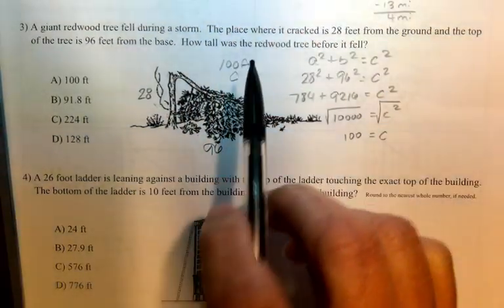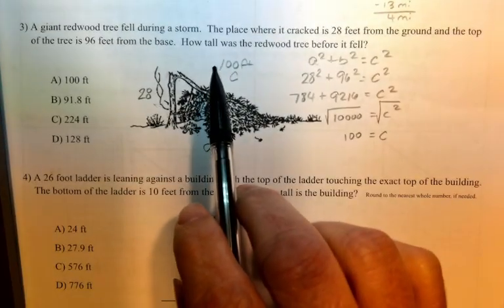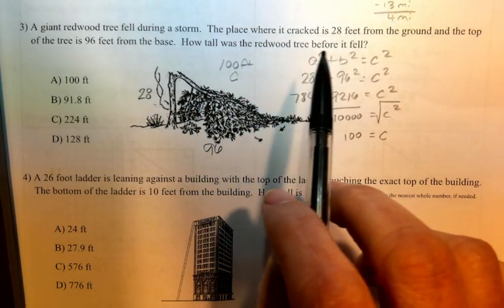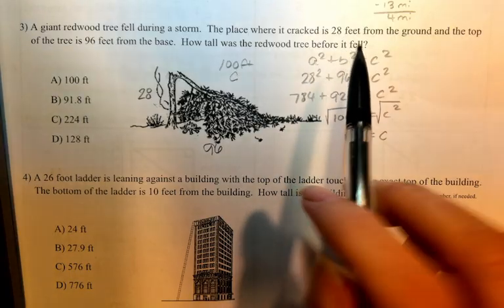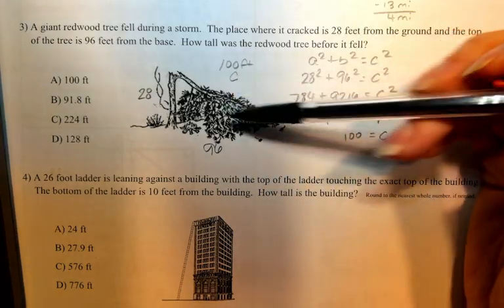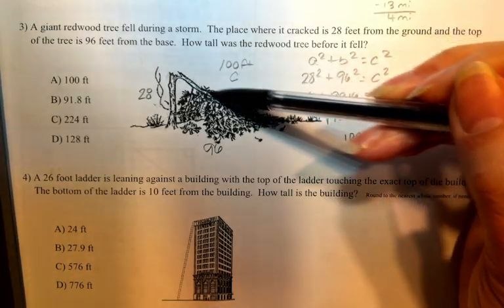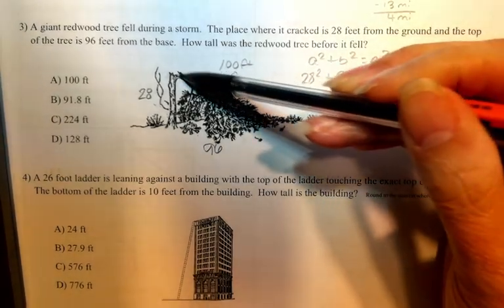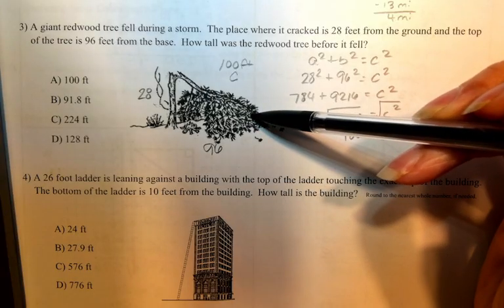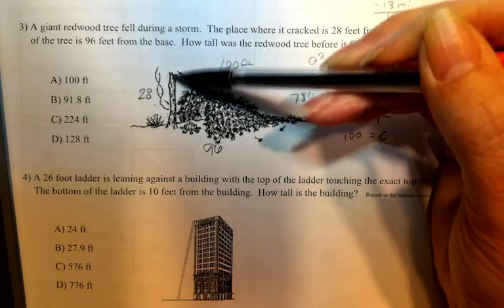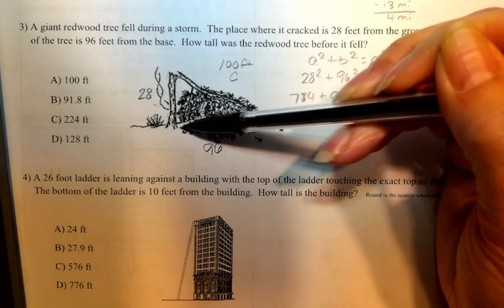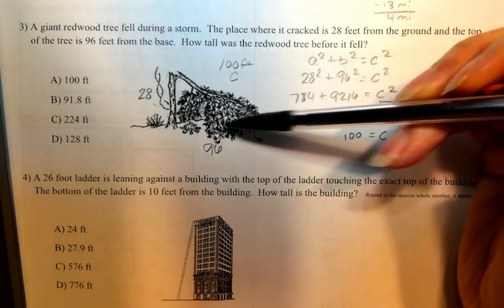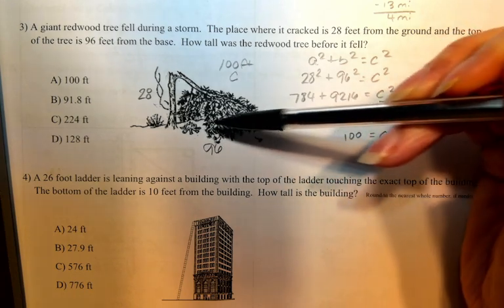Now we're going to go back to that question. It says, how tall was the redwood tree before it fell? So what I want you to imagine is, where was it before it fell? Well, we know that this part is 100, but that's not how tall the tree was. That's just the broken part of the tree. The other part of the tree is up here. Well, down here, that's not part of the tree. That's just the ground. So we're not going to include this value because that's not part of the tree.